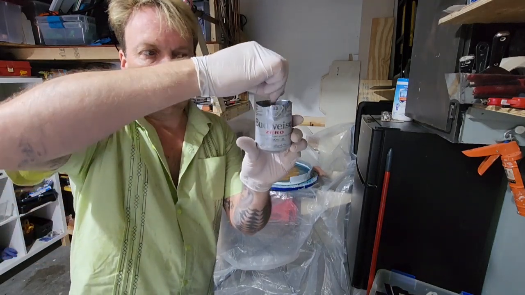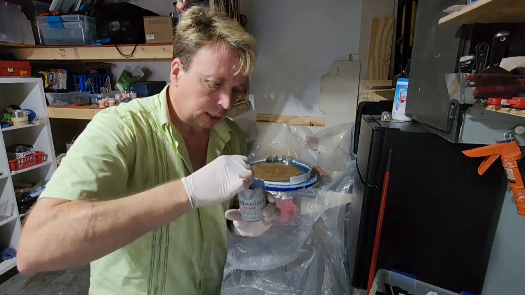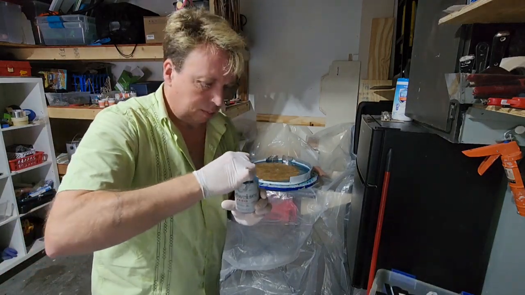Especially this fancy new mixing container. First time I've tried them, I really like them.